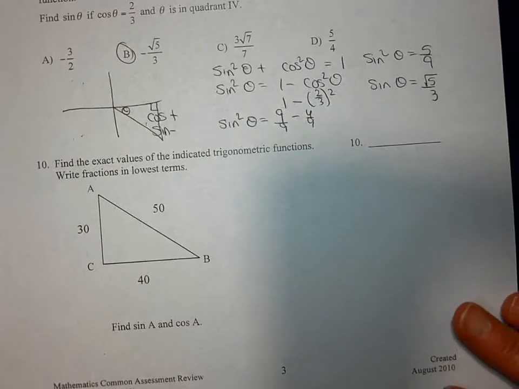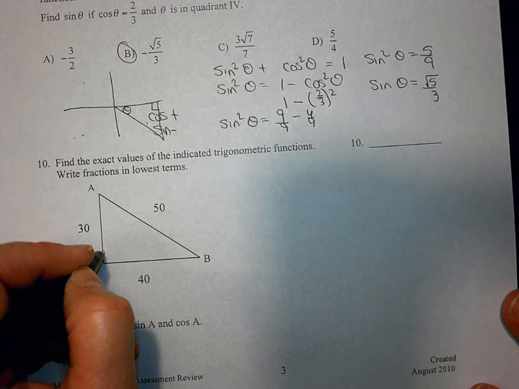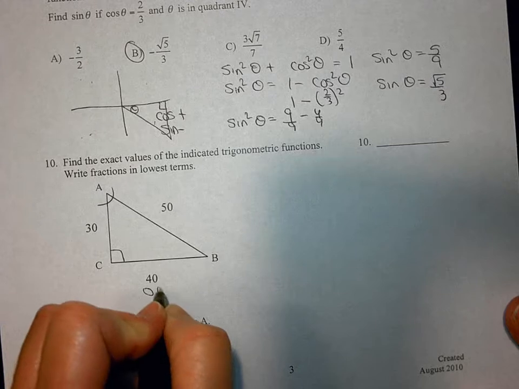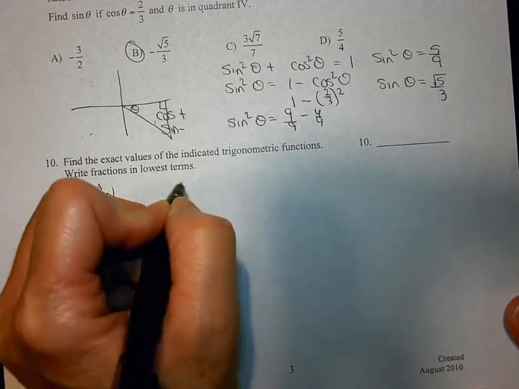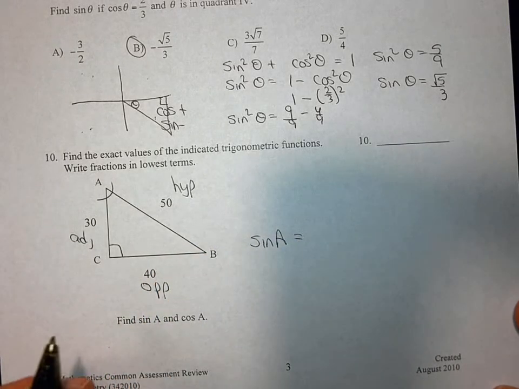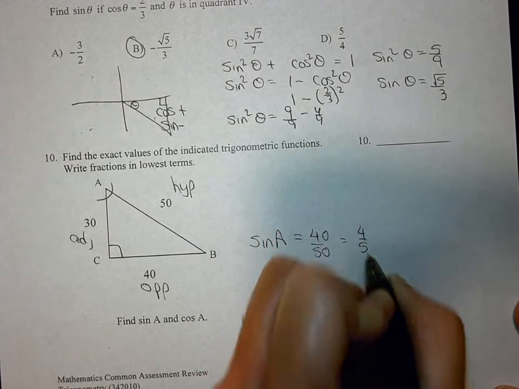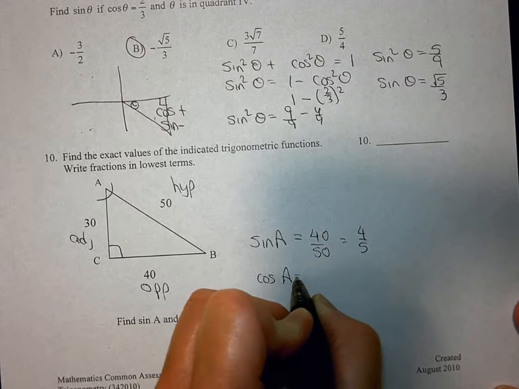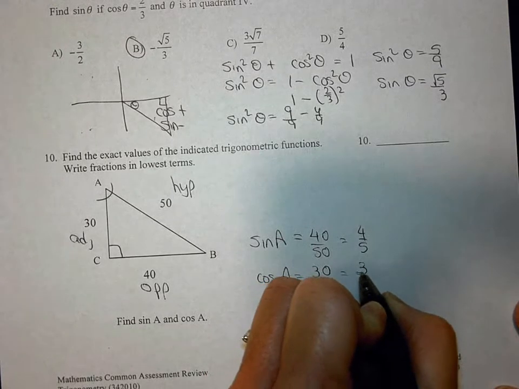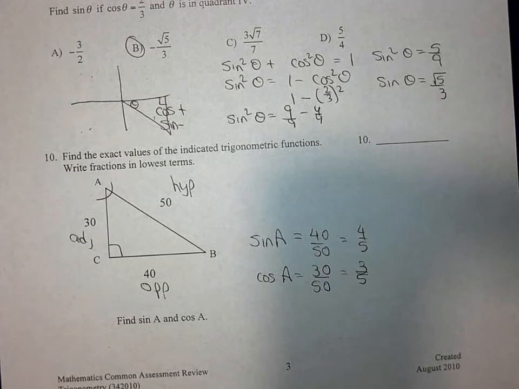Okay, find the exact values of the indicated trigonometric functions. We're trying to find sine of A and cosine of A. Okay, there's our 90-degree angle. We're standing on A, so this becomes opposite, adjacent, and hypotenuse. So sine of A is opposite over hypotenuse, 40 over 50, or 4 over 5. Cosine of A is adjacent over hypotenuse, or 3 over 5. Okay, that takes us to number 10.